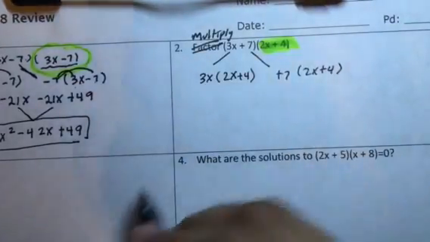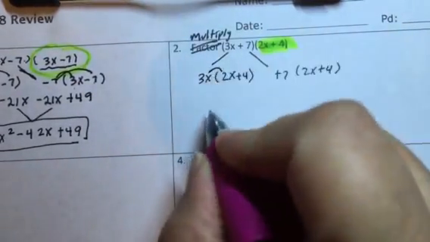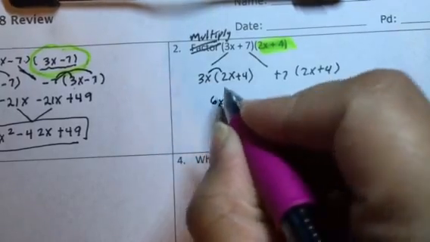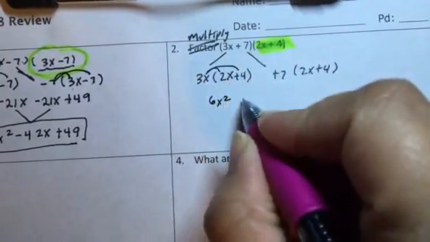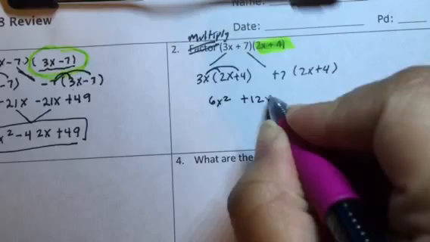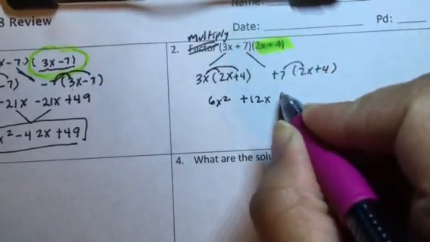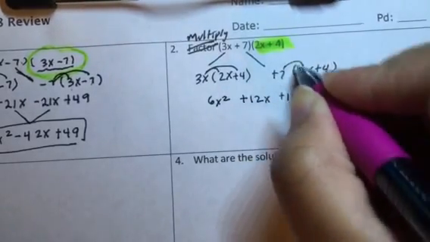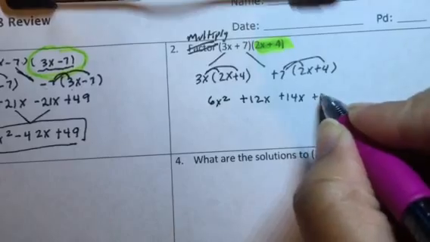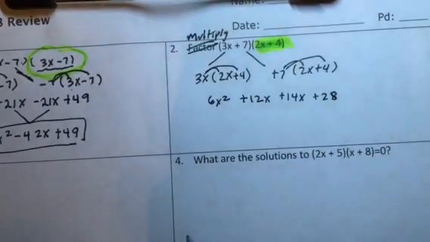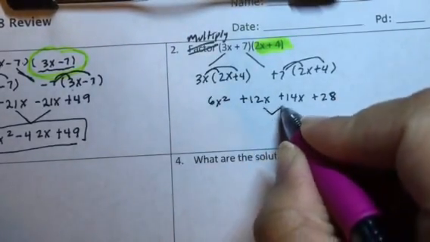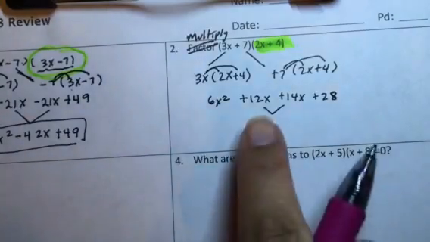And now we're going to distribute. These two multiplied are 6x squared. These two multiplied, positive 12x. This comes out to positive 14x. And this comes out to plus 28. And just like before, these two have the same x terms. They both have an x.